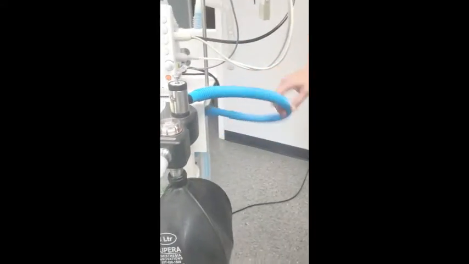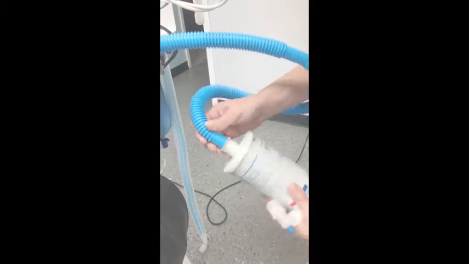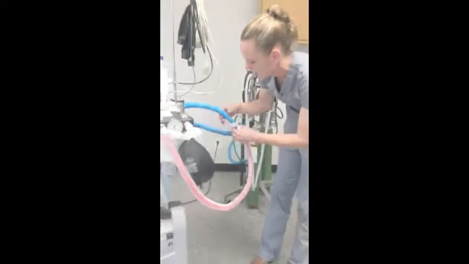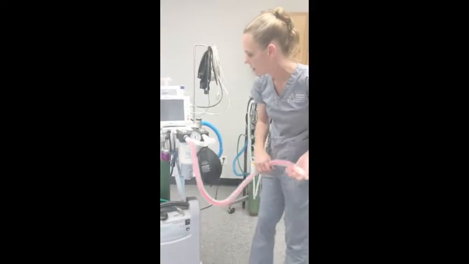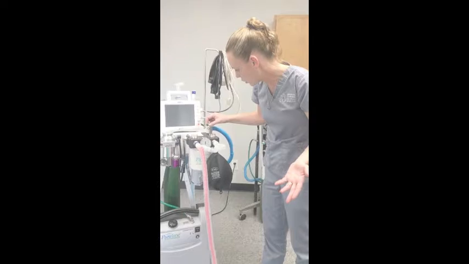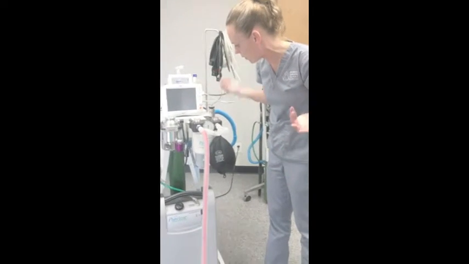My tubing is on good, all the way to my scavenging system. It's all secure and on there. I don't see any damage in my hose or anything. So once I have realized that it is holding its pressure, there are no leaks, I'm going to completely open my pop-off valve, and that's how we check for any leaks.